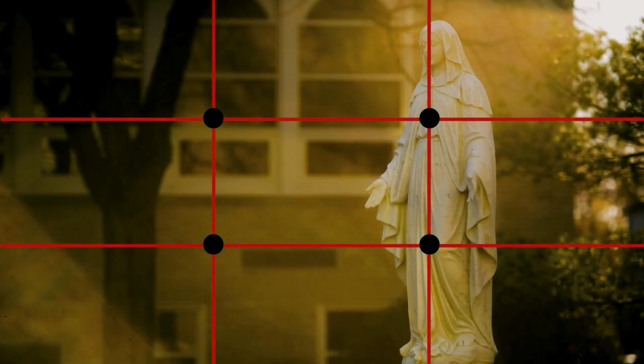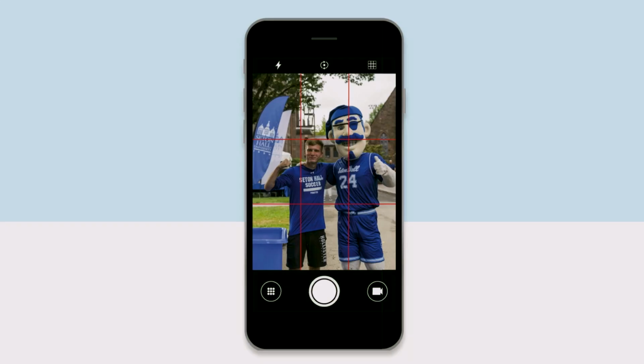This is an image on campus, and framed that way creates that nice open negative space towards the left-hand side. The statue is almost gazing out into that area. And you can practice this on your own.